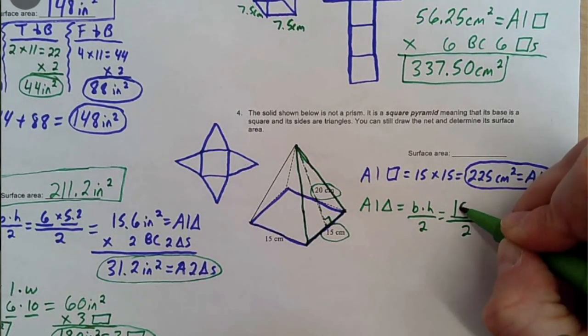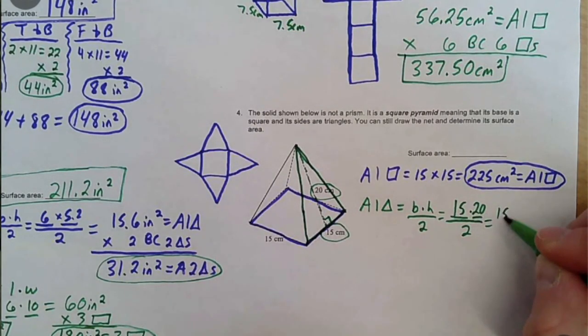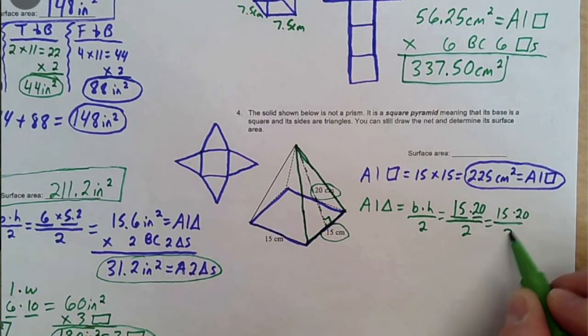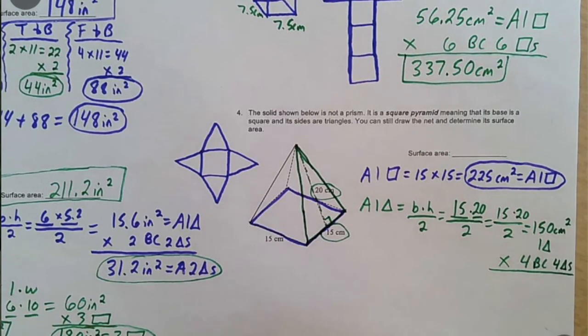So filling in 15 and 20, you can say 15 times 20 divided by 2 is going to give us 150 centimeters squared. Now that's for one triangle, but we need to take that times 4 because there are actually 4 triangles. So 150 times 4, the area for all of them is actually 600 centimeters squared.